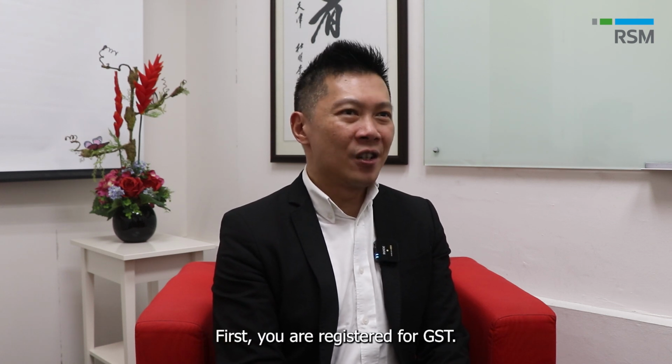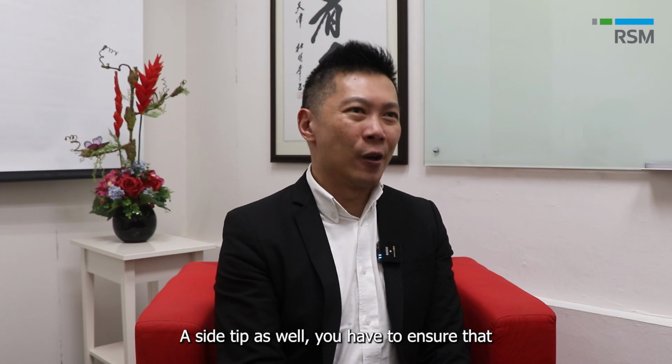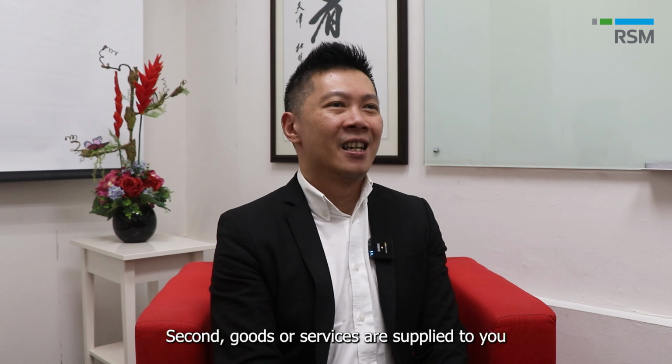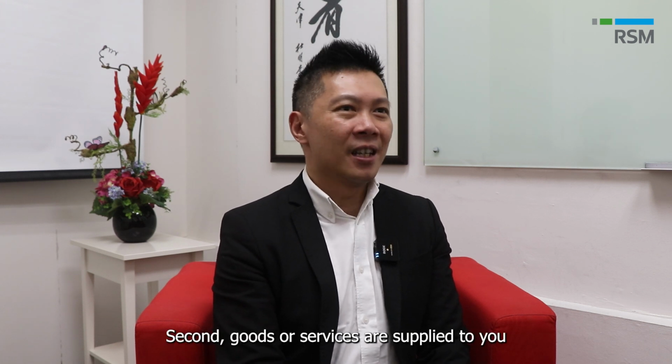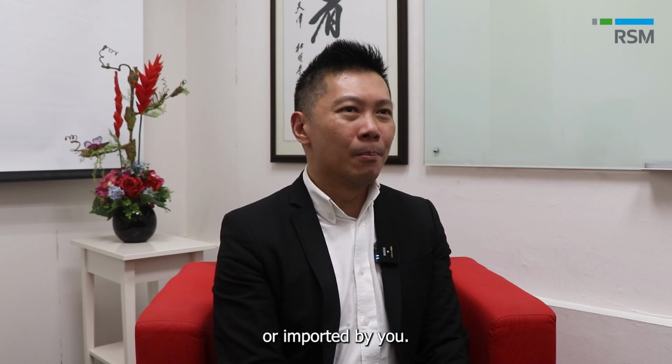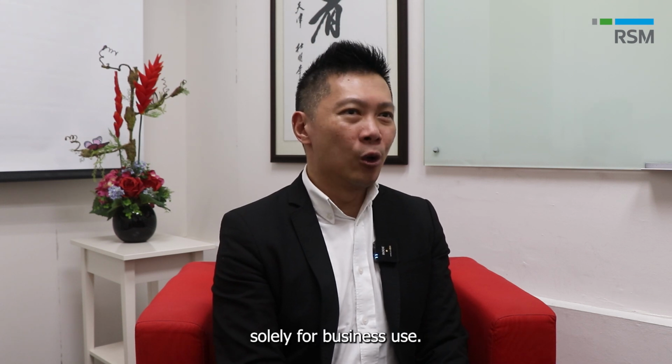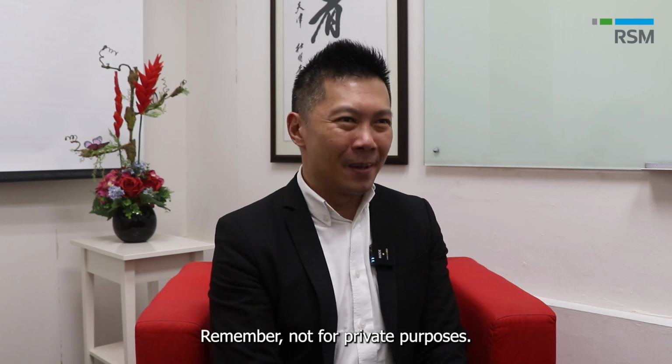First, you are registered for GST. A side tip as well, you have to ensure that your supplier is also registered for GST. Second, goods or services are supplied to you or imported by you. Third, the goods or services are intended solely for business use. Remember, not for private purposes.